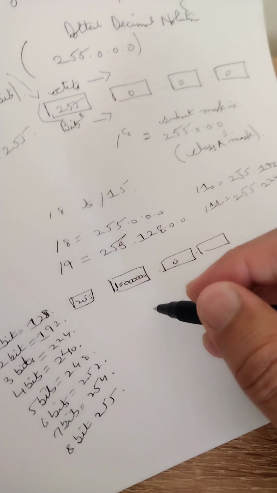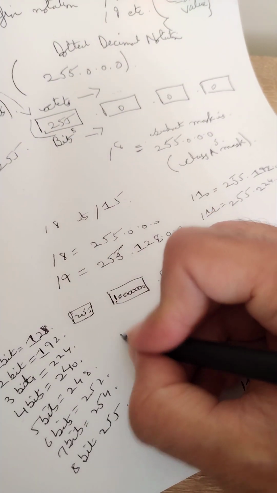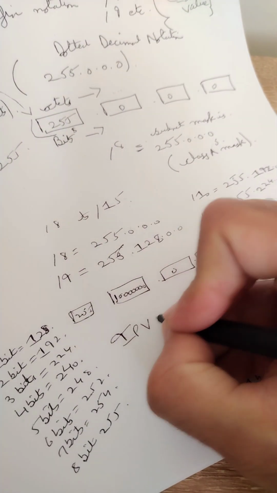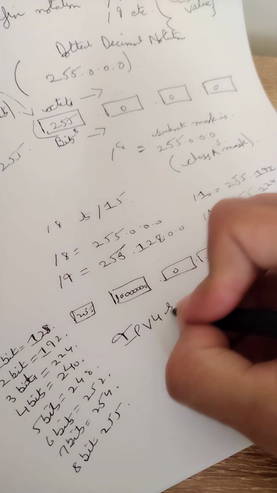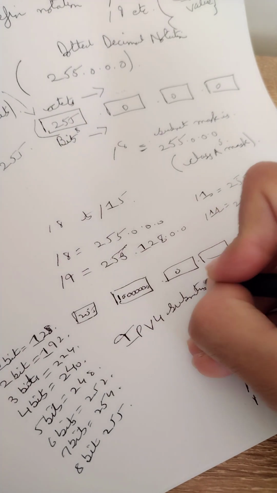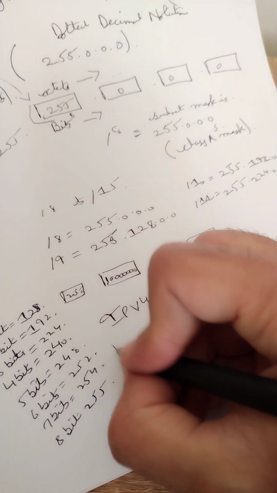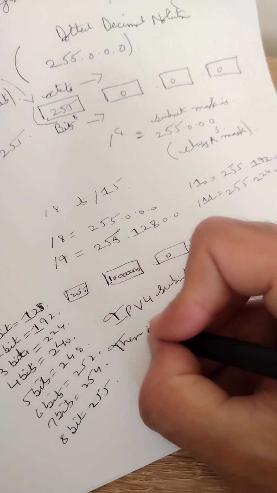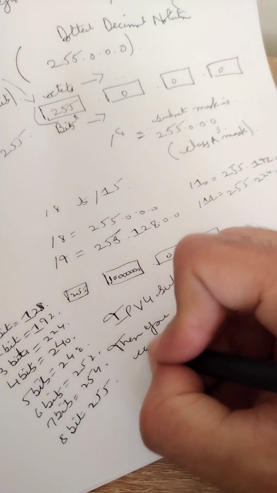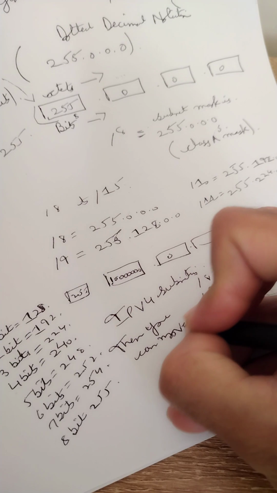Now, if you are going to learn IPv4 subnetting, then you can move forward.